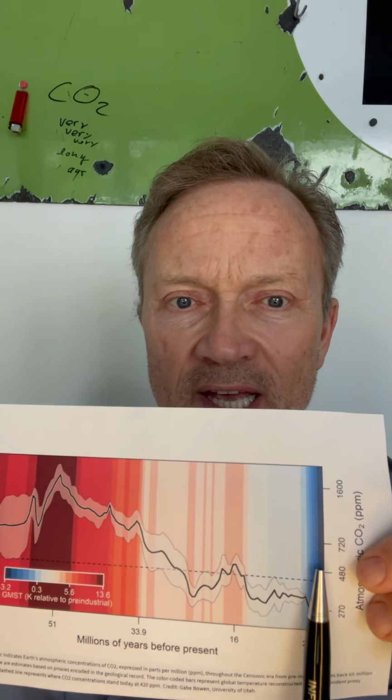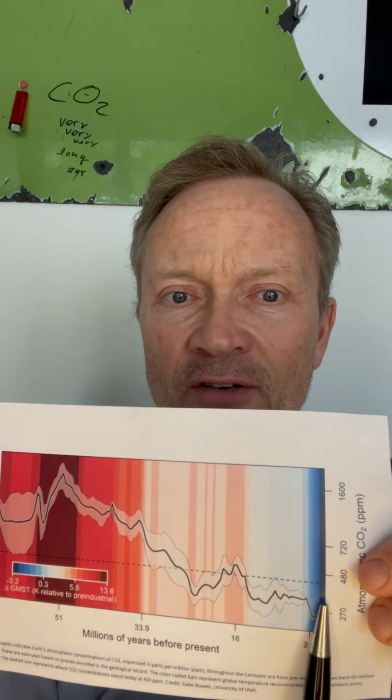But let's just say, hey, where are we today in CO2 concentration? There we have been 280 before industrialization. This is where we are today. And if you go back in this diagram in time, you find that the CO2 concentration we have today has been there something like 13 million years ago when we caused this.